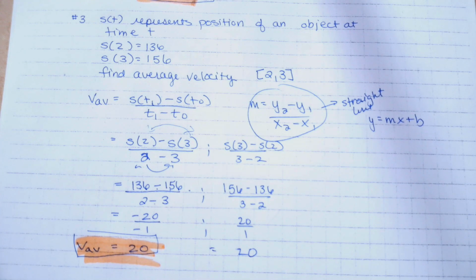Okay, let's go ahead and do another one. Let me find something that maybe looks a little bit more difficult. Let's do number 19 here.